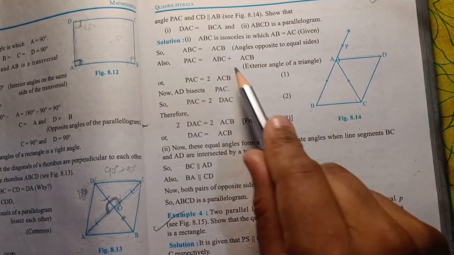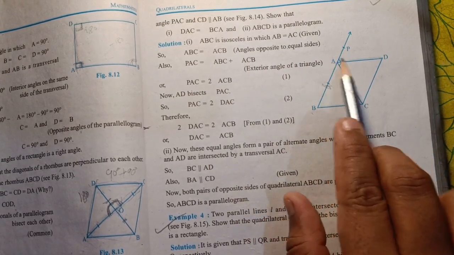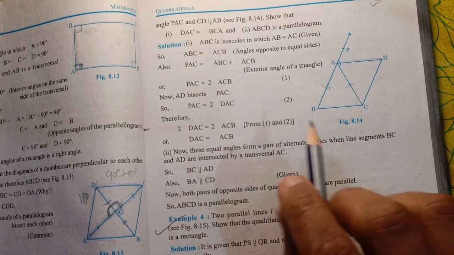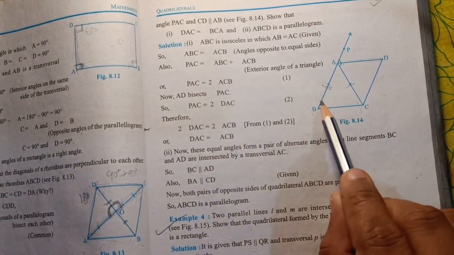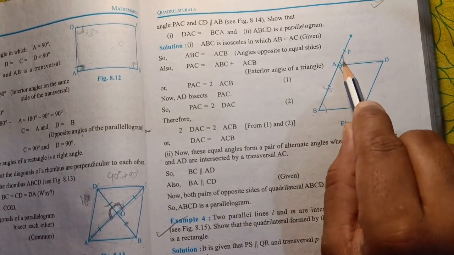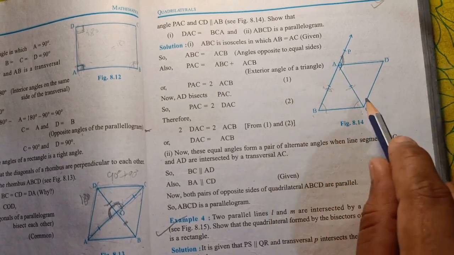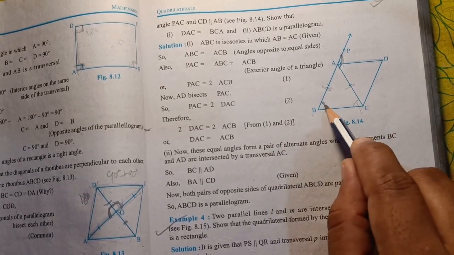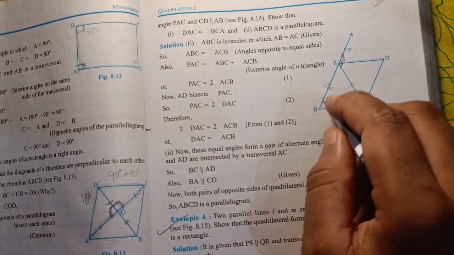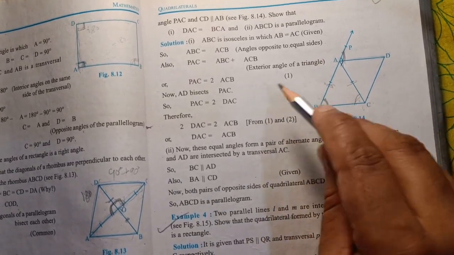Now we can see that ABC is an isosceles triangle, so AB and AC are equal, and CD and AB are parallel to each other. First of all, we take this angle and this angle as equal. The whole angle PAC is equal to angle B plus angle C, because of the exterior angle property: the exterior angle is the sum of the opposite interior angles.